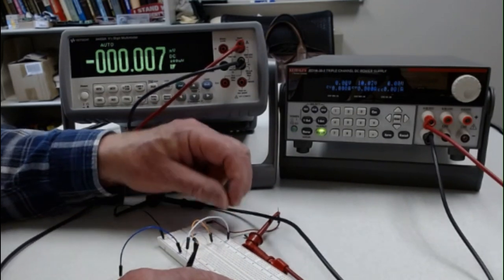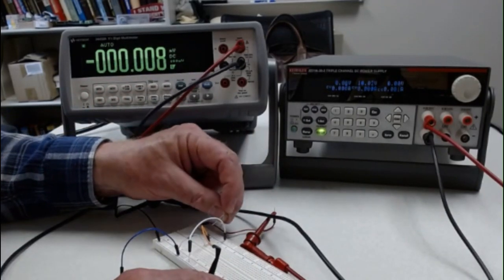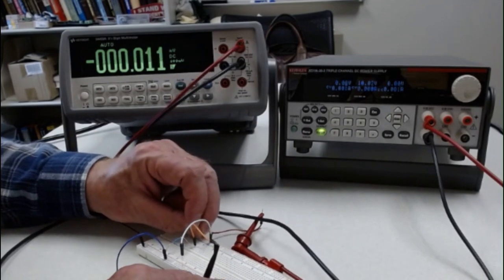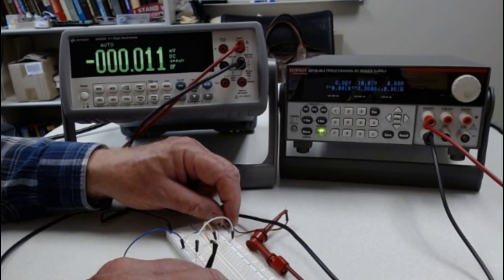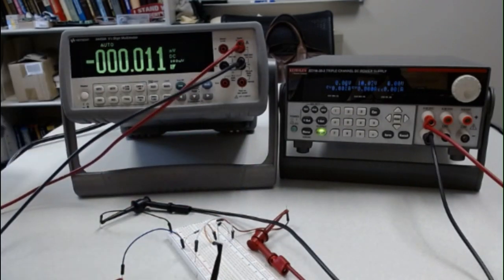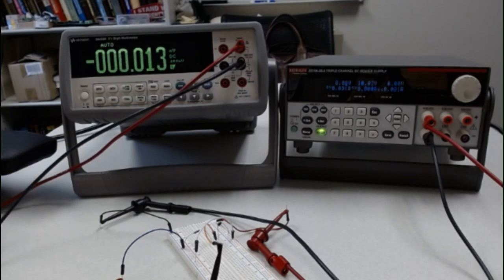He's basically just going to block current. So we're going to put him in the other way around, and we're going to measure across the diode and across the 1K resistor, which gives us the current.